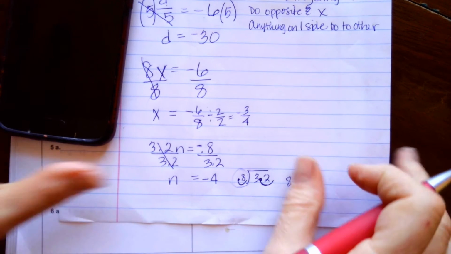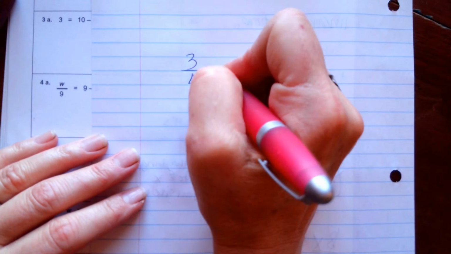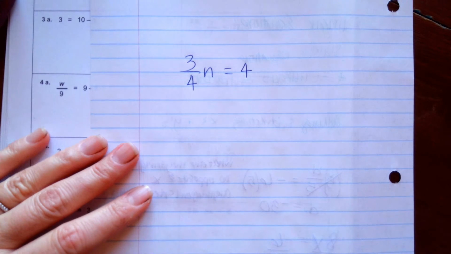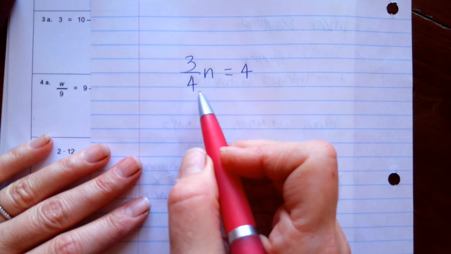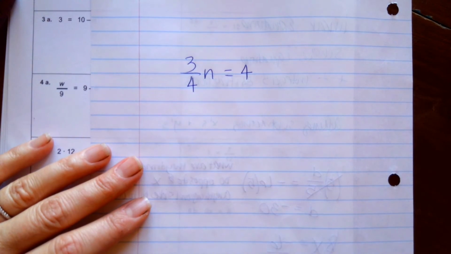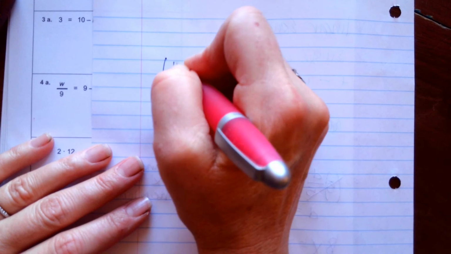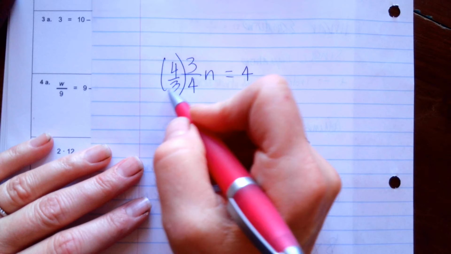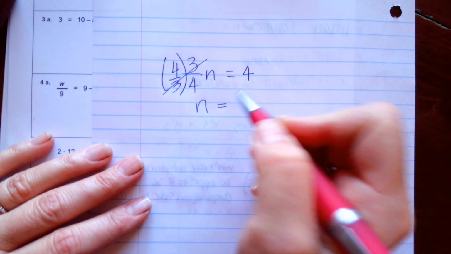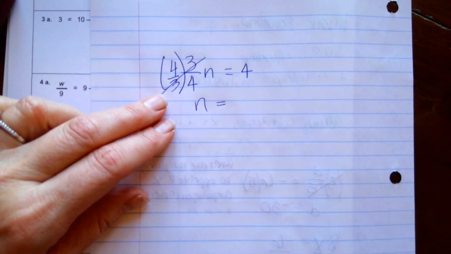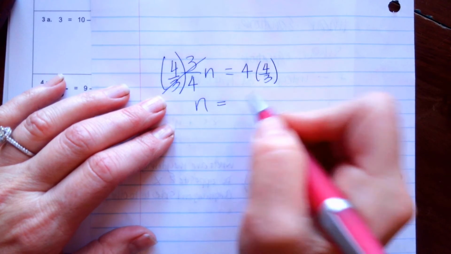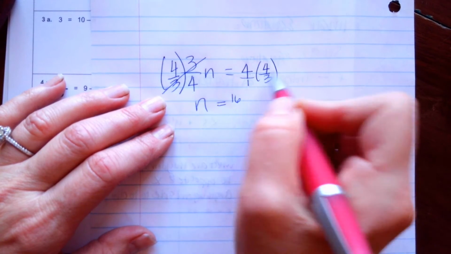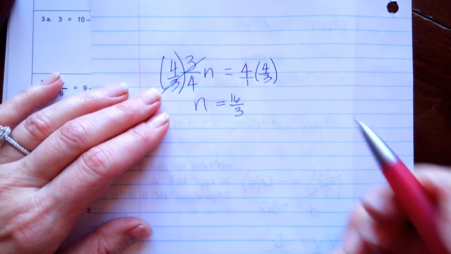If it was a fraction, we're going to do the same exact thing. So say it was 3/4 n equals 4. We're going to clear out the same exact way, except for a fraction. The way you divide the fraction out is to use the reciprocal. So this cancels each other out. What's left on this side is n. And then whatever we do on this side, we do on this side. 4 times 4 is 16, and then this is over 1. 1 times 3 is 3.